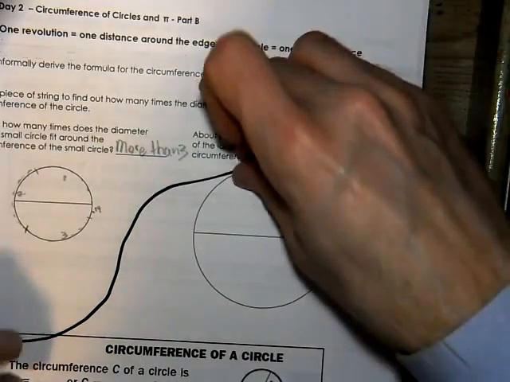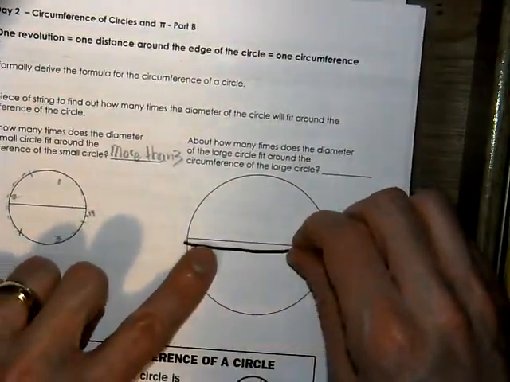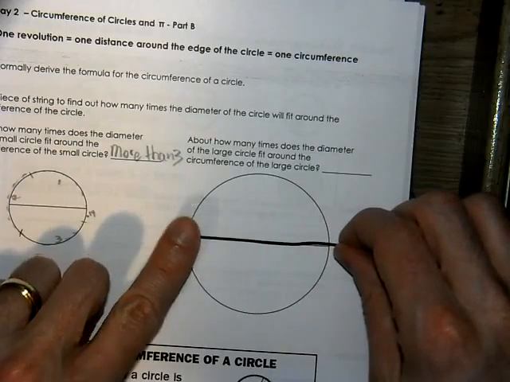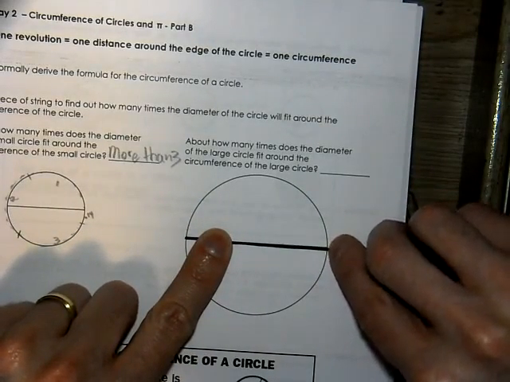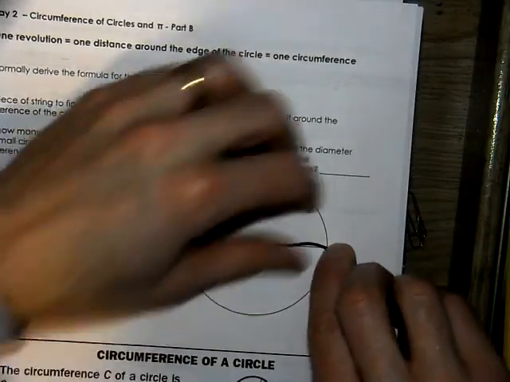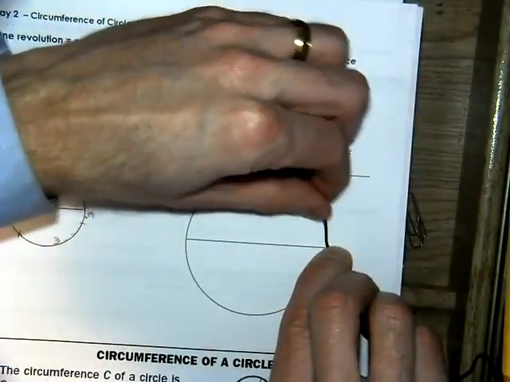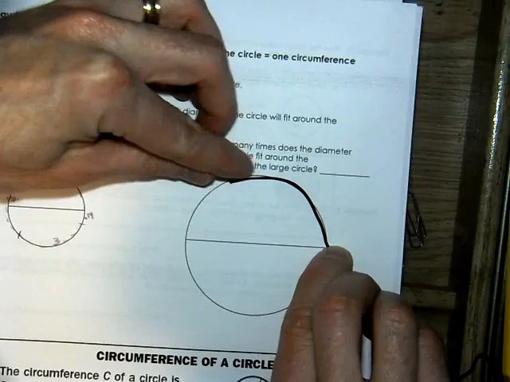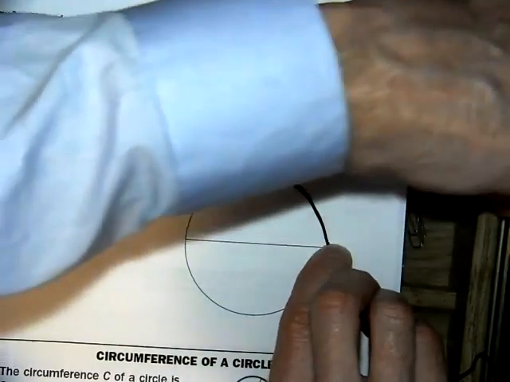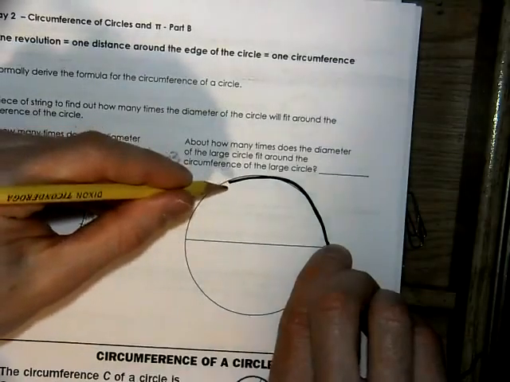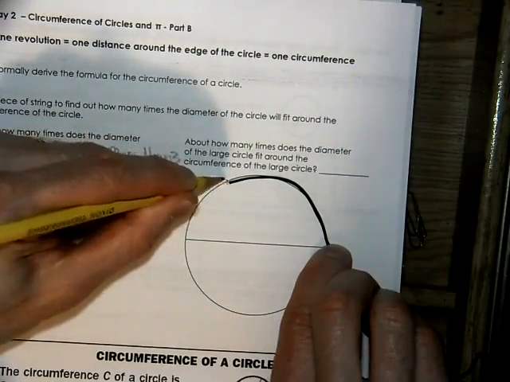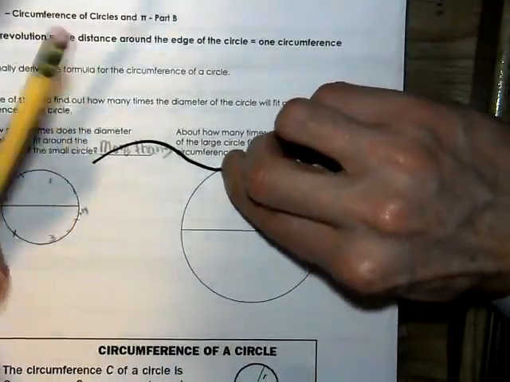So let's try it with even a larger circle, a longer diameter. So we'll turn this diameter around the circle, and as you see, lands about there.